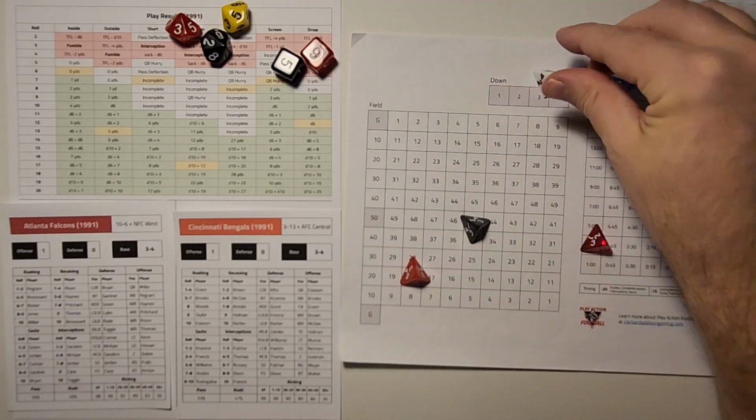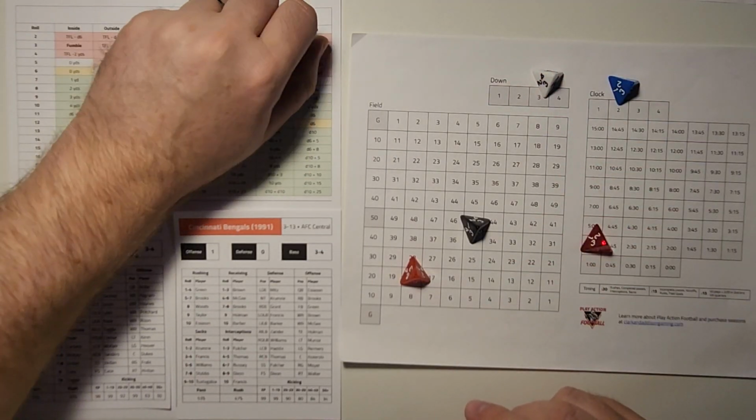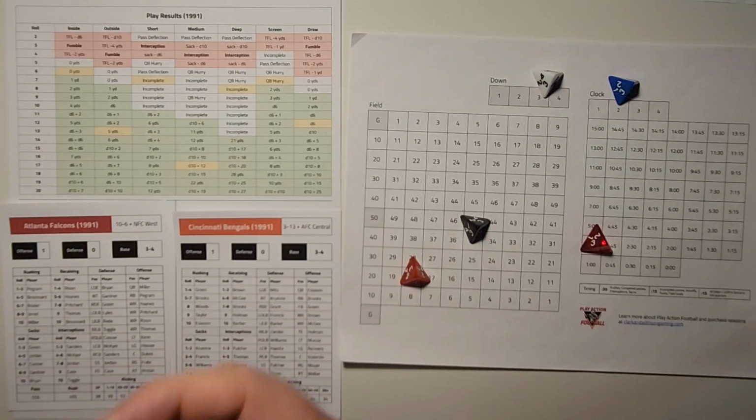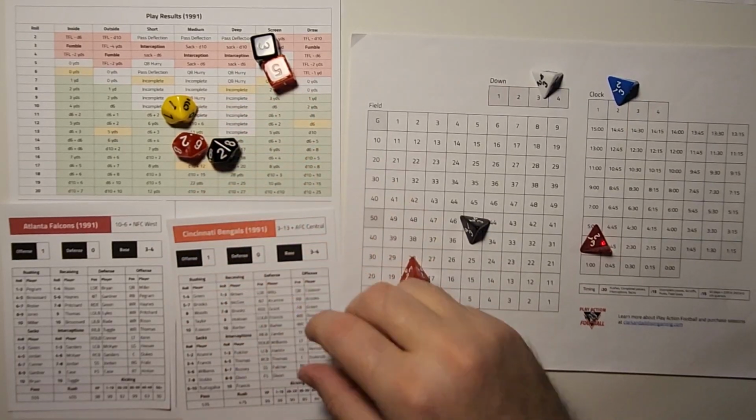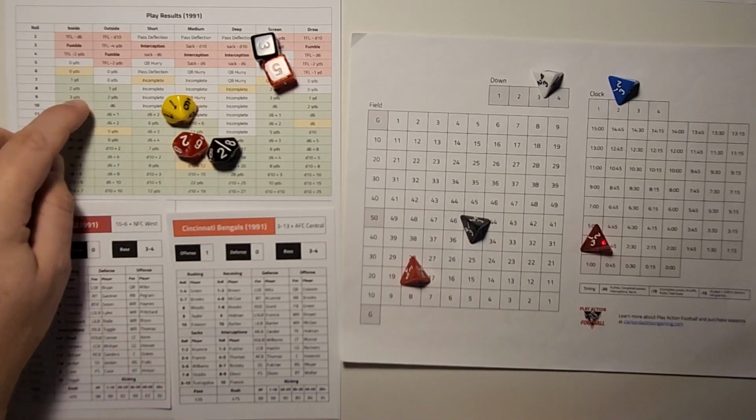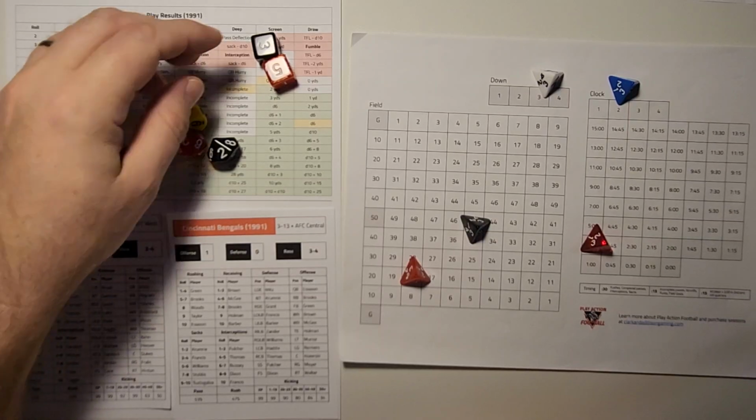Five minutes left. It's 3rd down and 7. This is another deep ball against the base again, so they have another +1 advantage. They get another low roll. So 4 + 1 is 5. 5 on a deep ball is a sack.